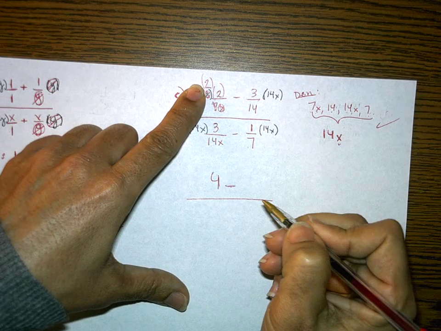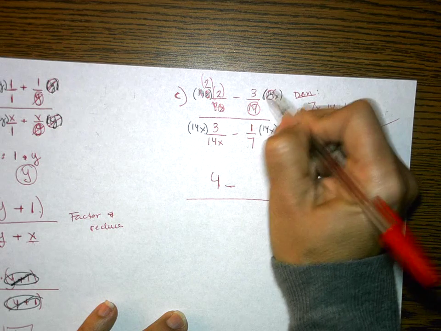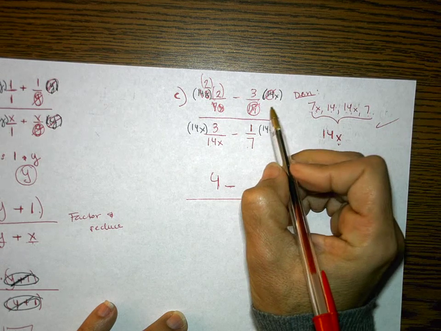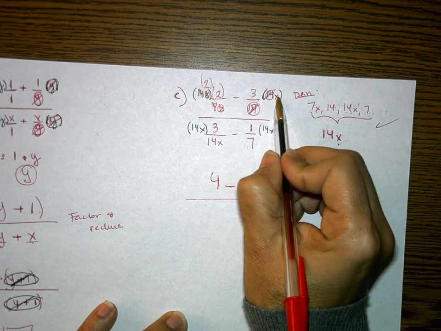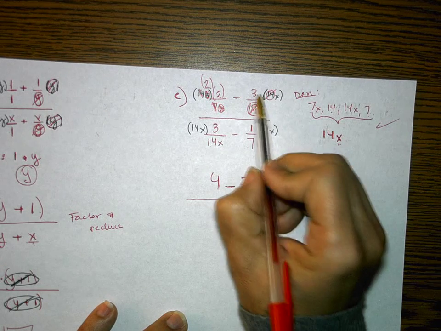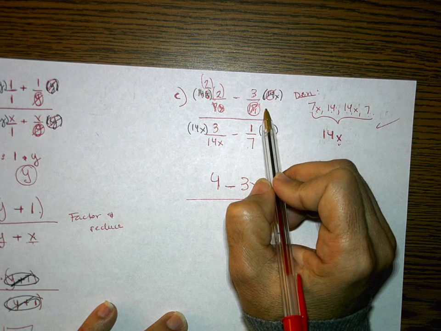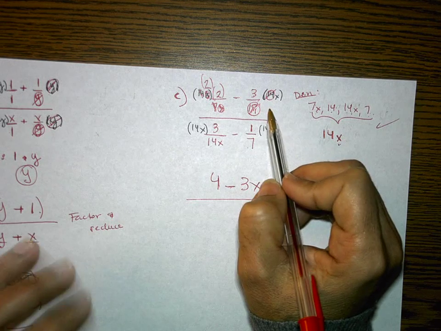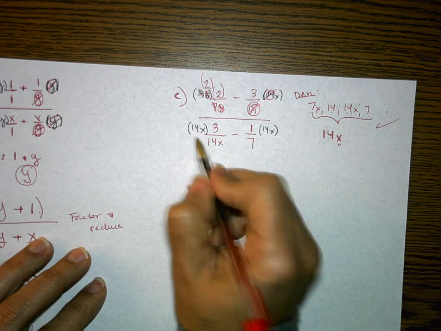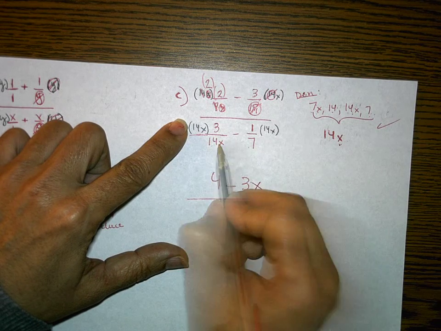Minus, now let's go over here. We can definitely reduce the 14s. They're common factors. And the only thing I have left over is a 3 times an x. So we get 3x. Okay? Whatever is left over, the factors that could not be reduced, we multiply, because that's what we're doing here. We're multiplying them.